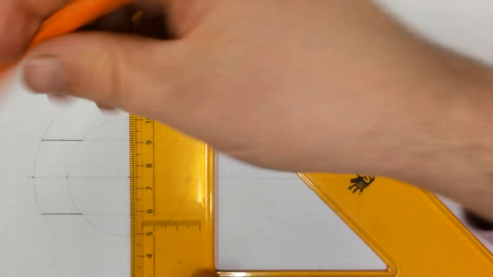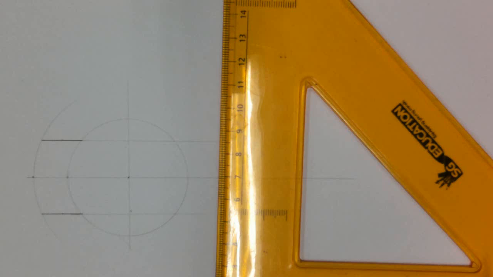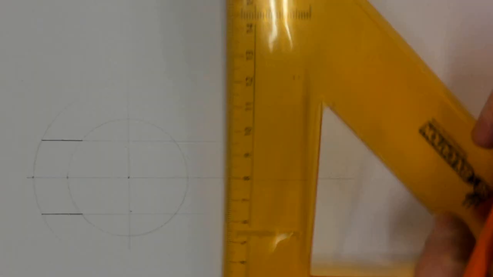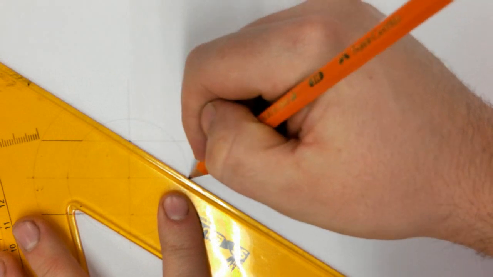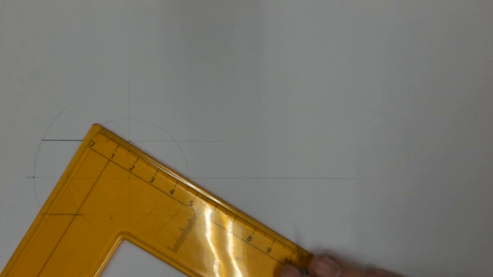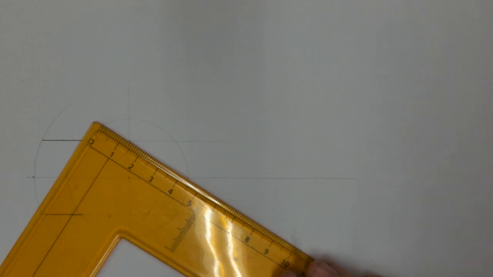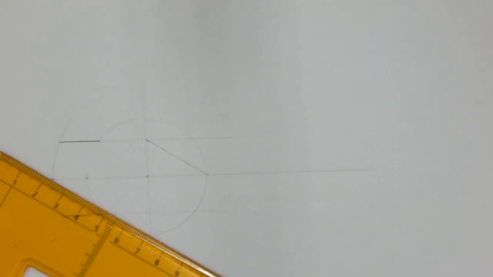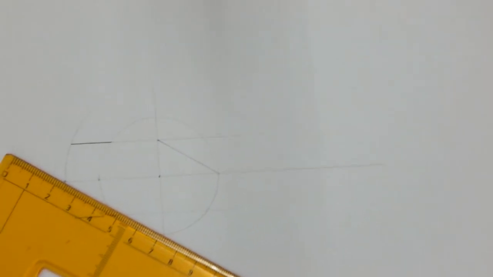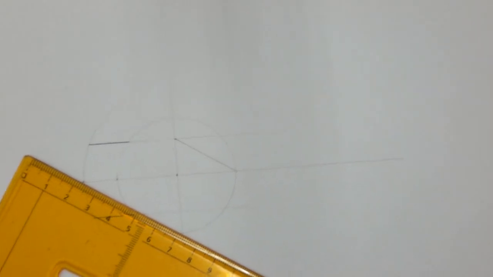So two light lines over here, alright, and now I'm going to draw light here to start with. Then I'm going to use my sliding set squares to line up the line here. Sorry, I didn't know the light went off, and I'll turn the light back on. Okay, sorry about that.